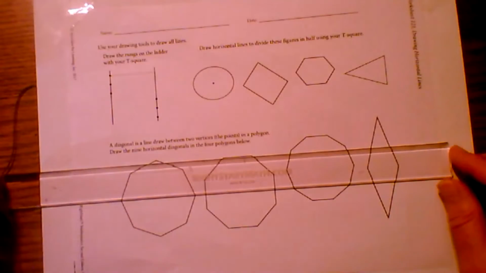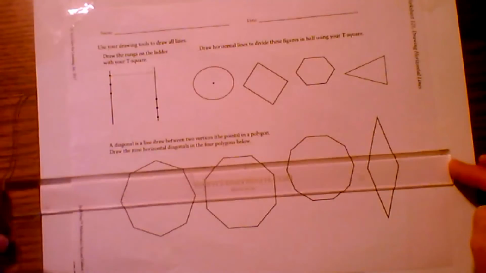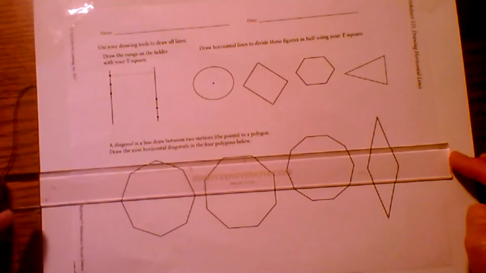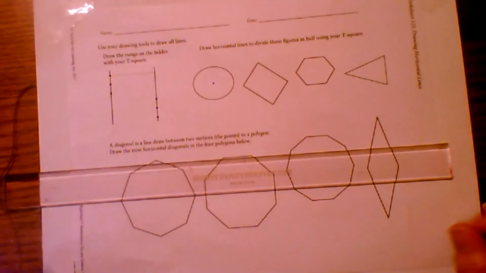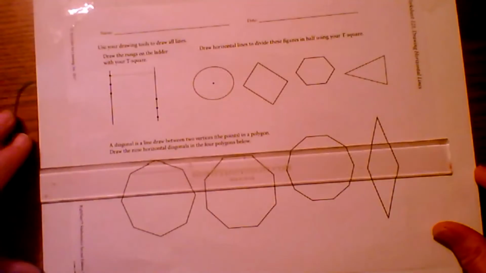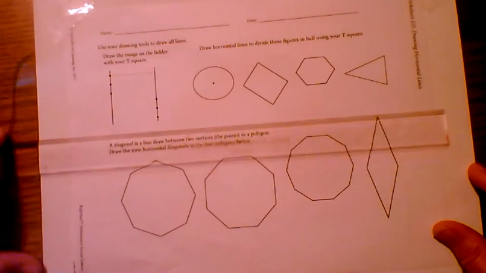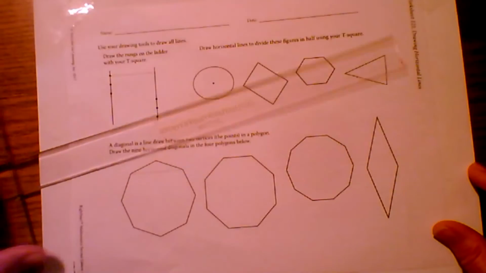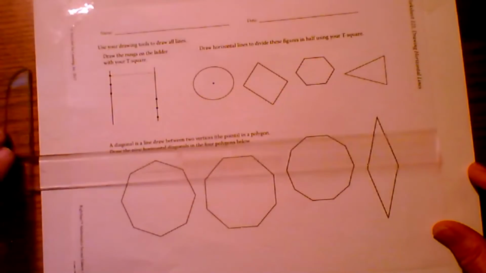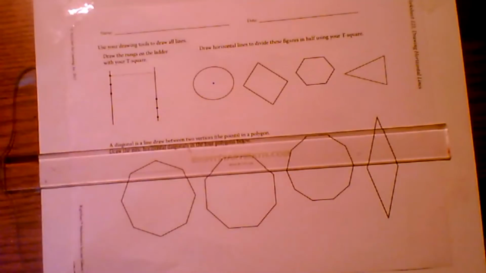All right, so as I said, I used the T-square to line up the page to make sure that it was on my board straight. Now, when I'm using the T-square, I need to make sure that it's hugging the side of the board. It cannot be like this, or I will not be happy with my results. So when we are working with our drawing tools, we want the T-square to be hugging the edge of the board.